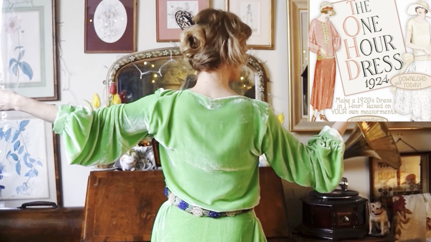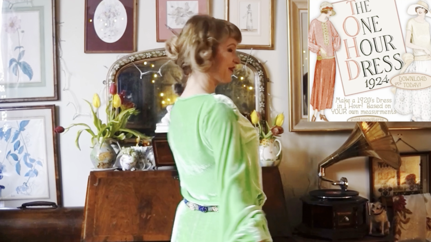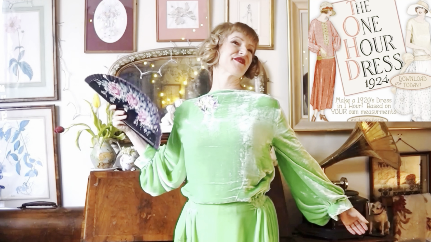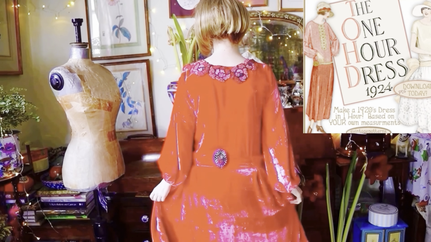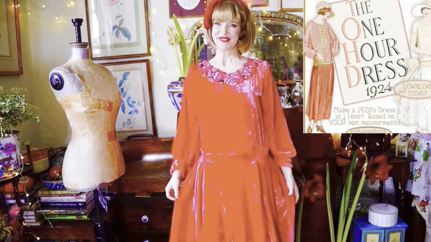For the 1920s flapper dress, look for delicate floaty fabrics like chiffon or a fine silk, because I made mine in silk velvet. Also all about jewel colours and embellishments.